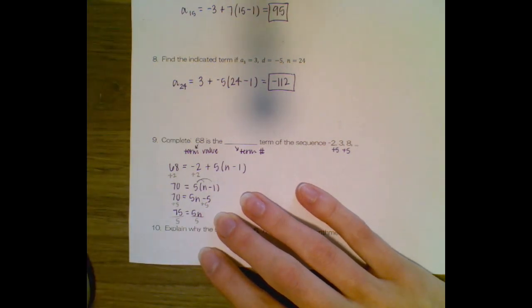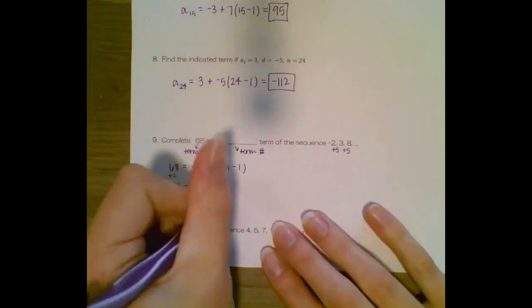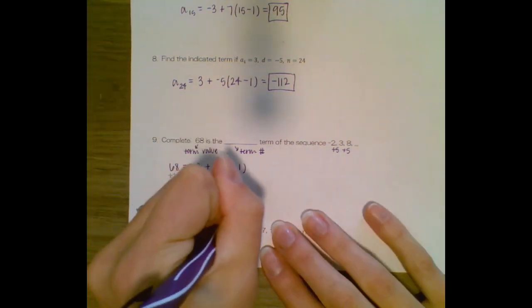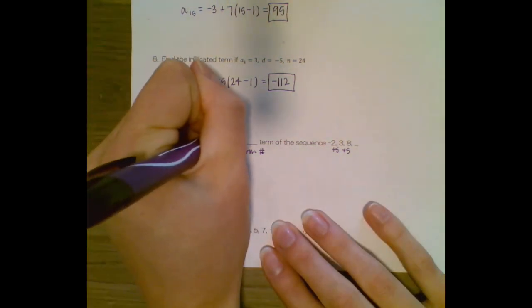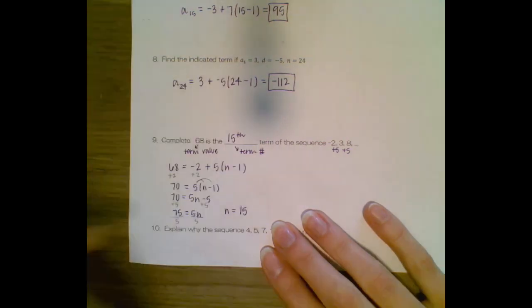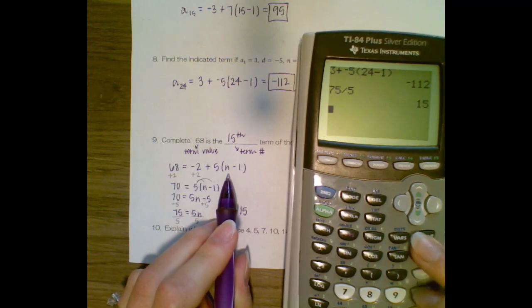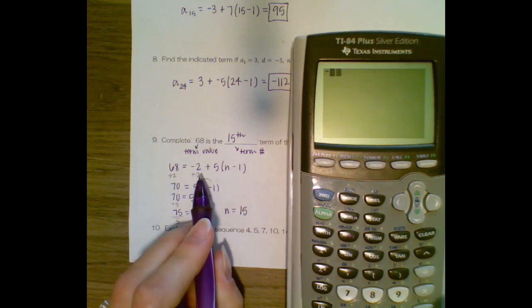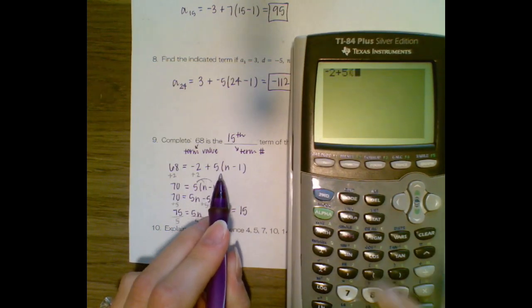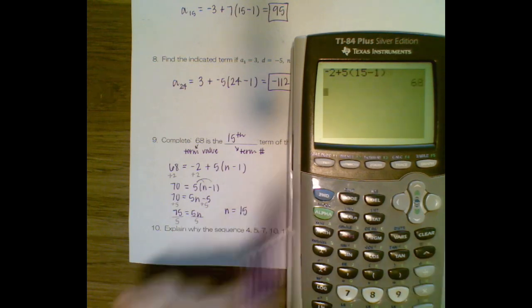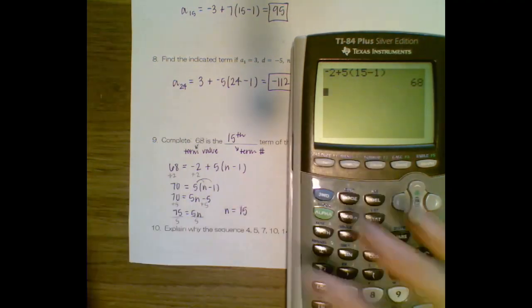If you need to, do it in your calculator. N equals 15. So 68 is the 15th term. And we can check that by plugging n back in right here. -2 plus 5 times 15 minus 1 equals 68, which is what we wanted.